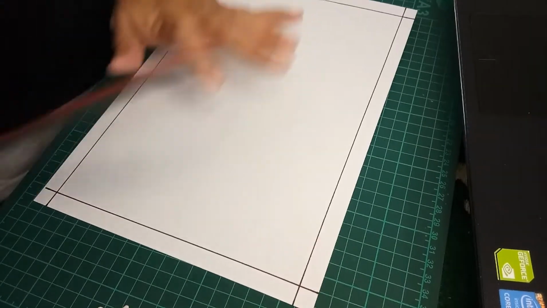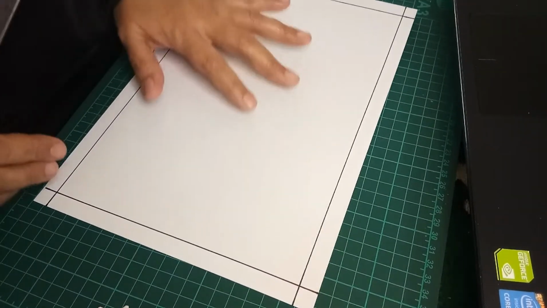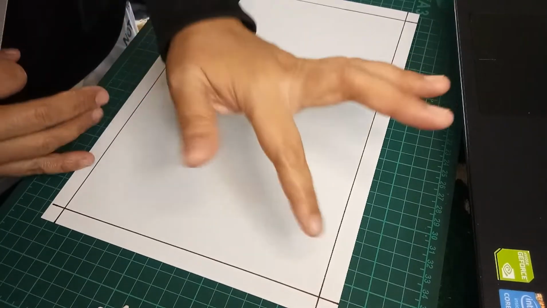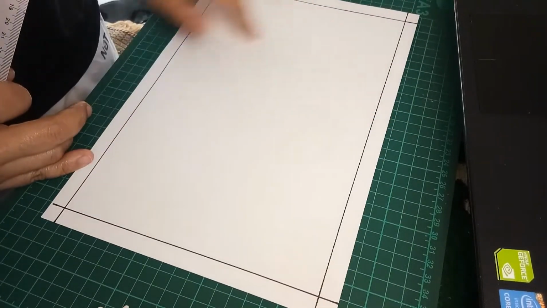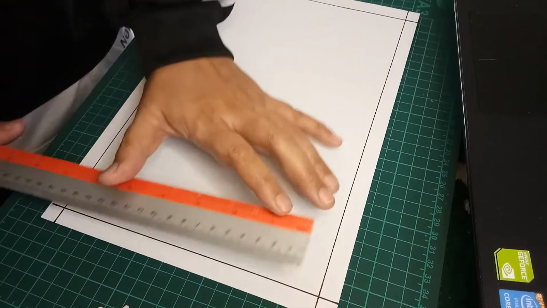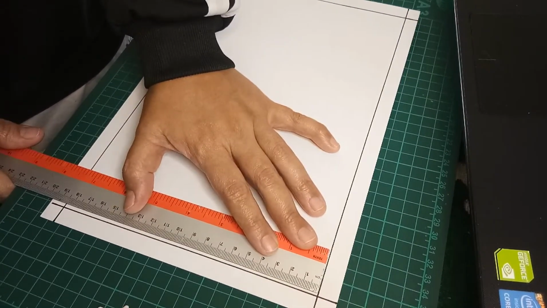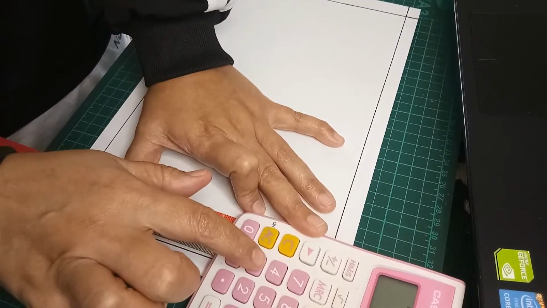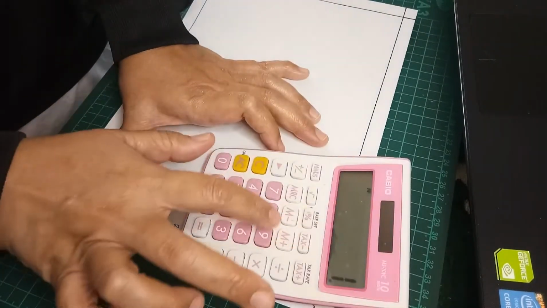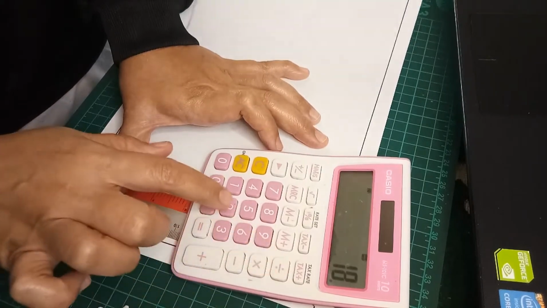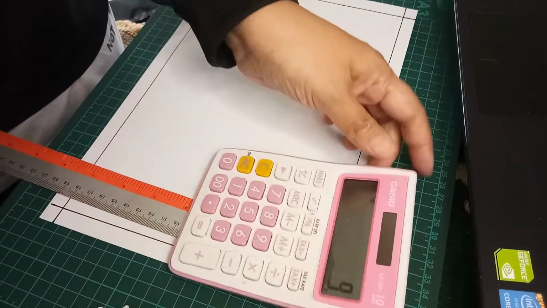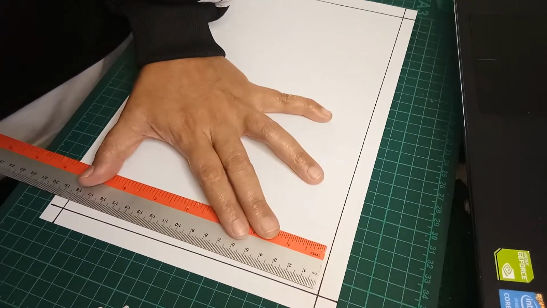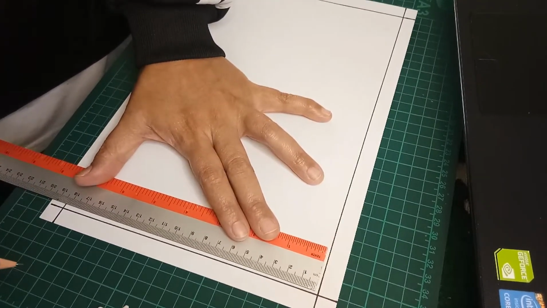Okay, now how are we going to apply our shapes to do the contrast. First of all, I need to divide this space into 2. So I need to measure how many cm there are here and then divide by 2. Now 18, I bring 18 cm, divide by 2, it will be 9. So I need to divide this one at 9.